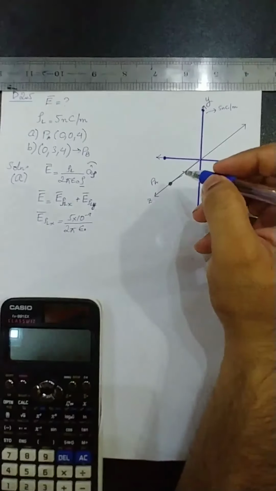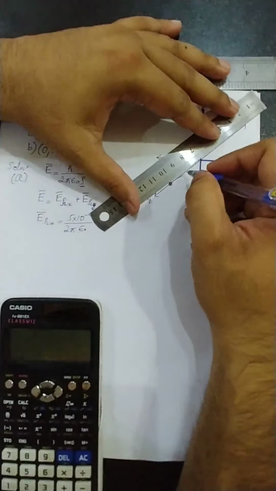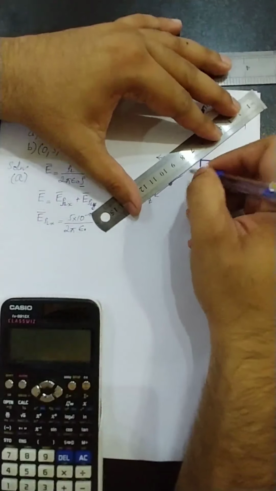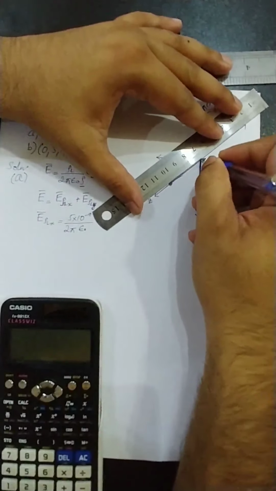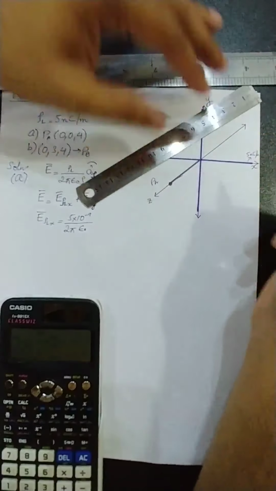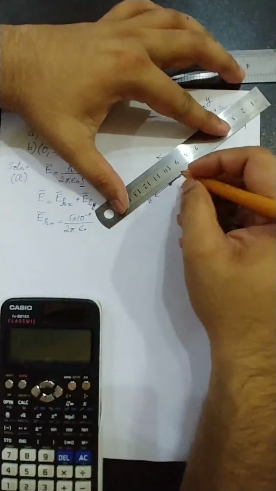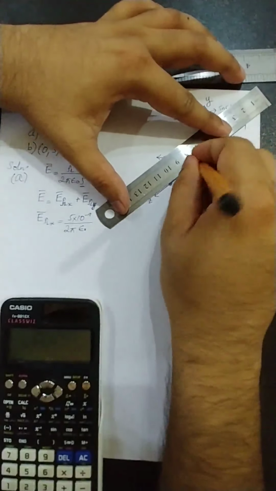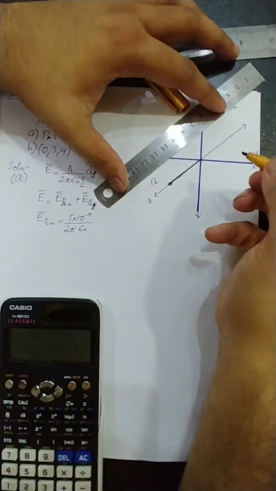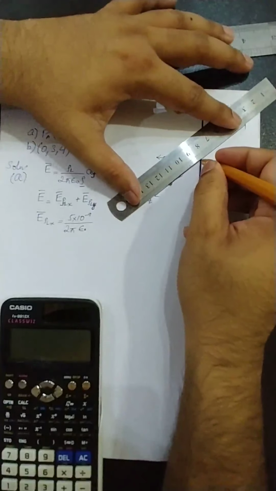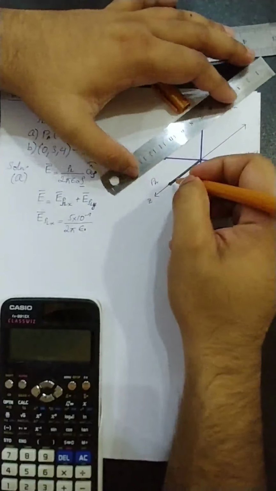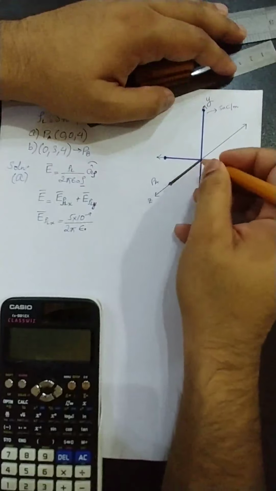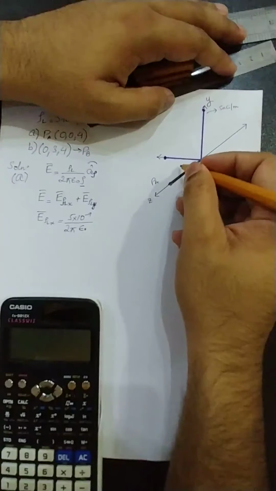This distance is rho. The length of this distance, let me mark it in black, I hope you can see it in black. There we go. So this is the length, and we should already know that this length is 4.